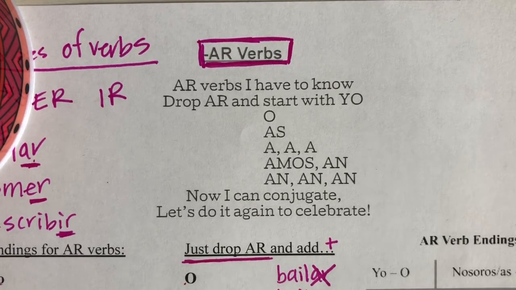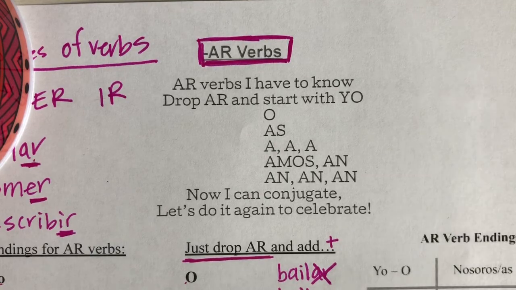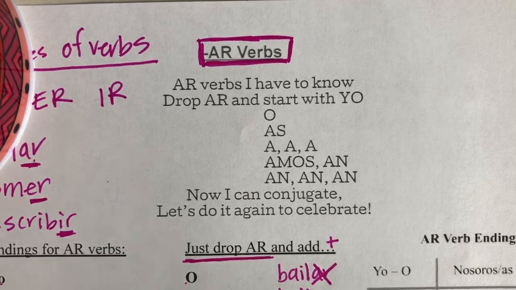But anyway, an easy way to help you remember the endings of AR verbs is this little song up here. It's catchy. Definitely sing along with me, okay? Don't leave me hanging here, guys. And then it'll help you remember how to conjugate AR verbs. So it goes like this.